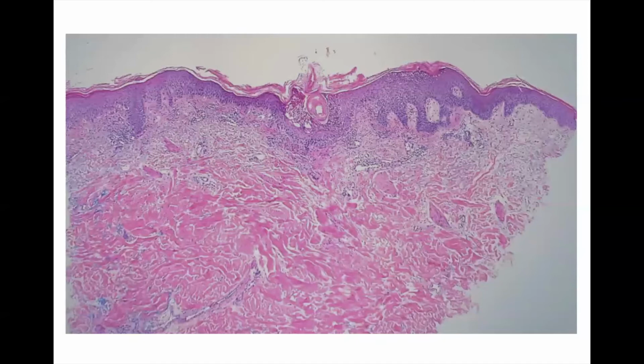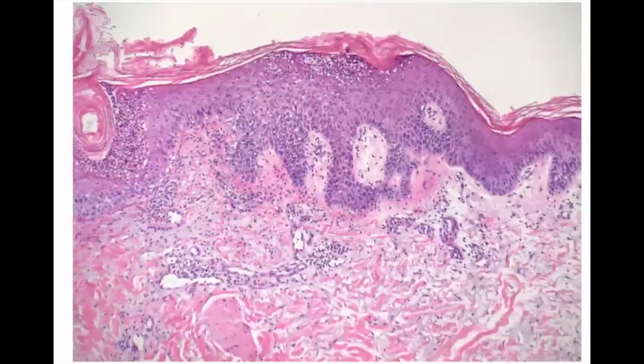And we also have areas where it's hard to tell at this power, but areas here and areas here, which if we zoom in on those areas, we can see that they're actually intraepidermal micropustules, or they are little collections of neutrophils. Here's one over here, and this is situated within the granular layer. And here's one over here, which may actually be situated around a follicle.